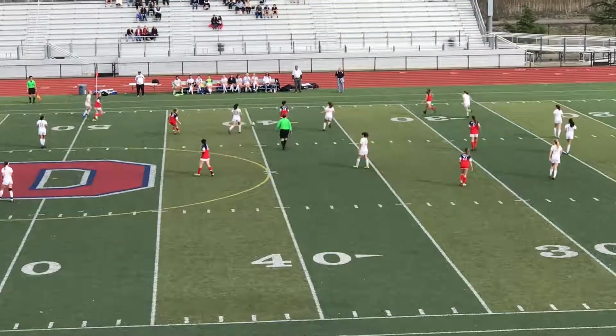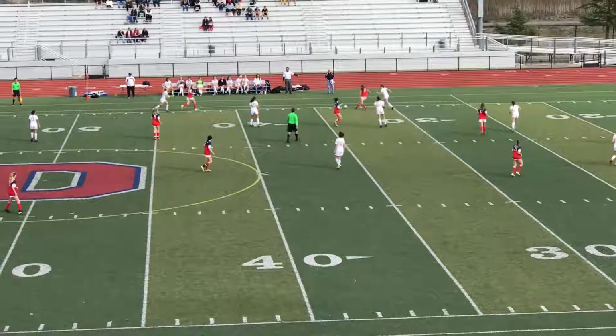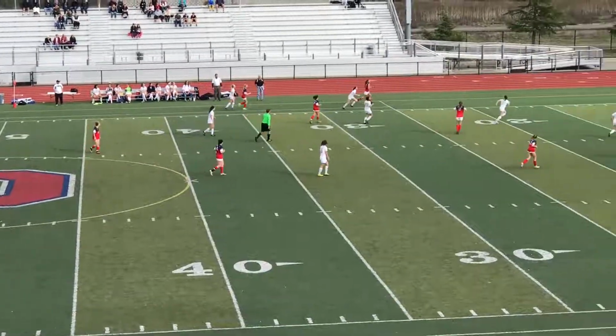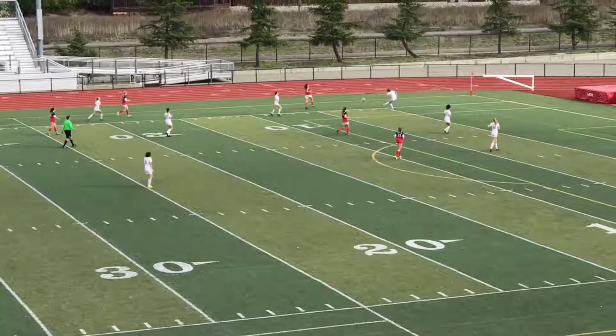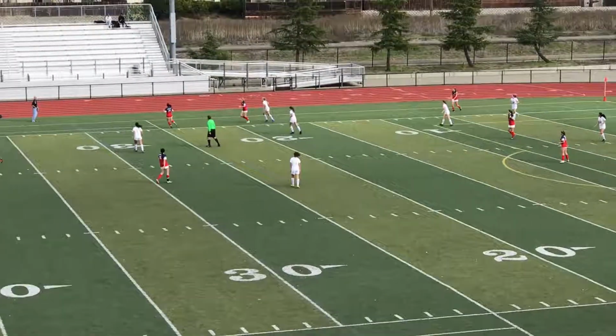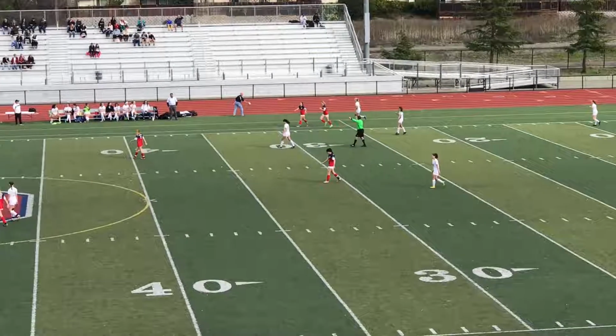Windsor trying to clear that one. It comes out to Dublin High. Dublin High to the near side, or far side. Back and then over the top down the line. Windsor clearing that. Dublin High knocking that out. It's going to be a Windsor throw-in.